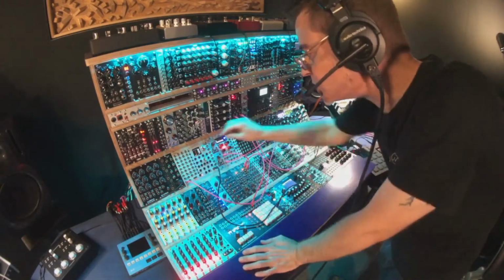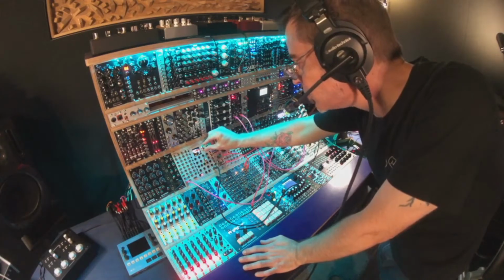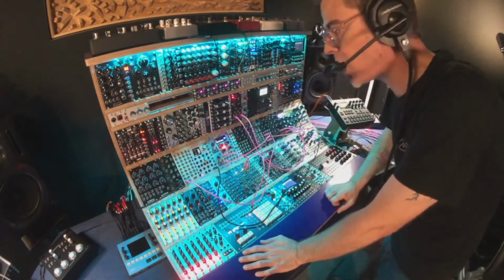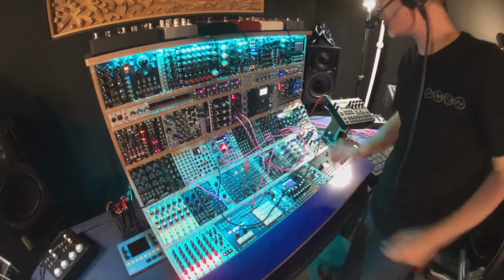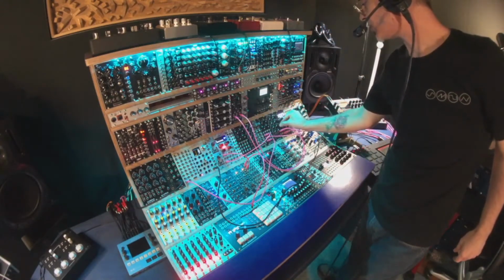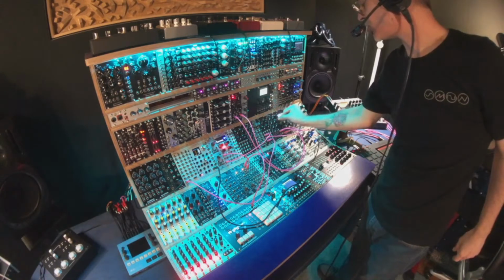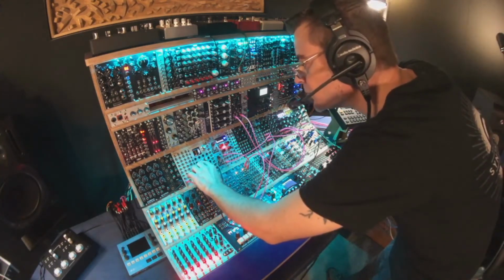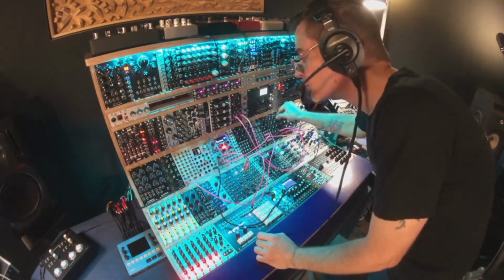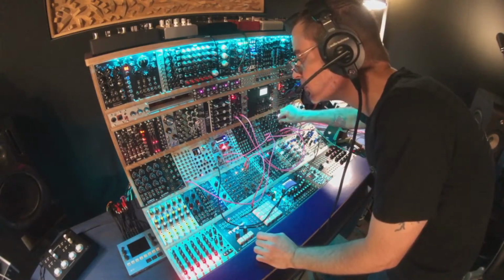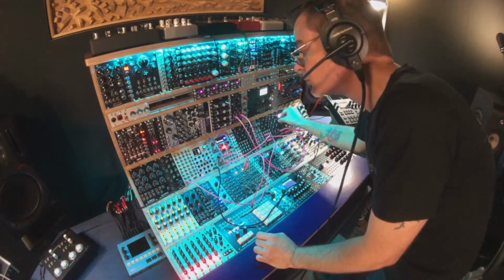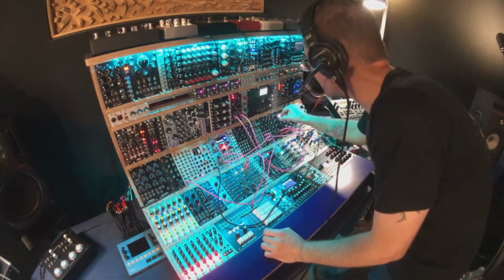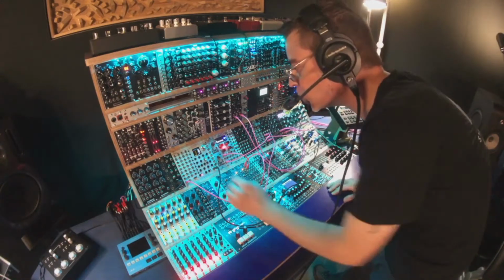If I go over to the sampling page, we can choose how much time we want to sample this for. I just want the tiniest little bit of transient coming through, so I'm going to sample just 0.2 seconds of the sound. Trying to get a nice loud level into the sampler.